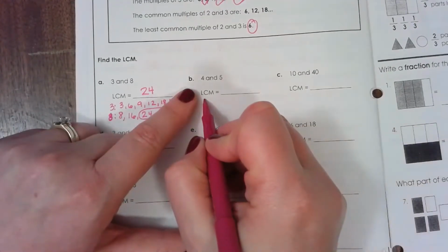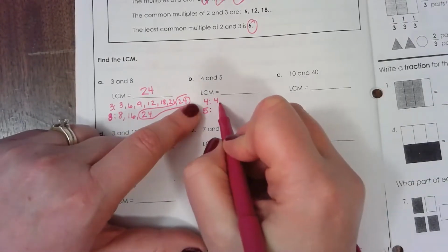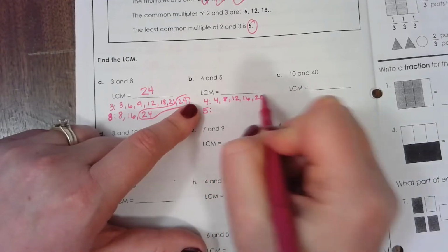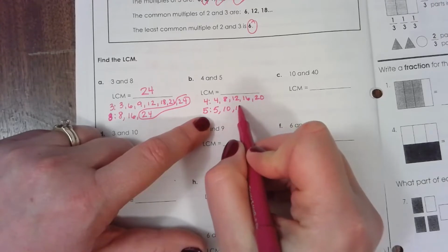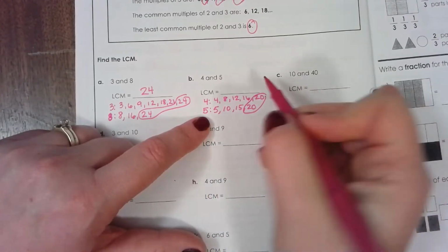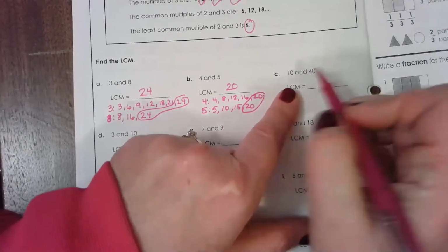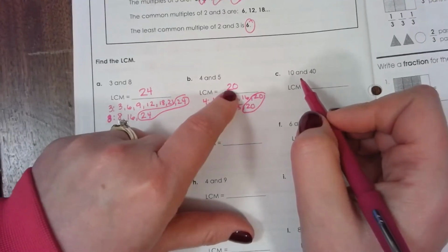Let's try the next one, 4 and 5. If we count by 4s, we say 4, 8, 12, 16, 20. If we count by 5s, 5, 10, 15, 20, and I have now found one that they have in common. So the least common multiple is 20. Notice we had to multiply 4 times 5 to get that 20 again.